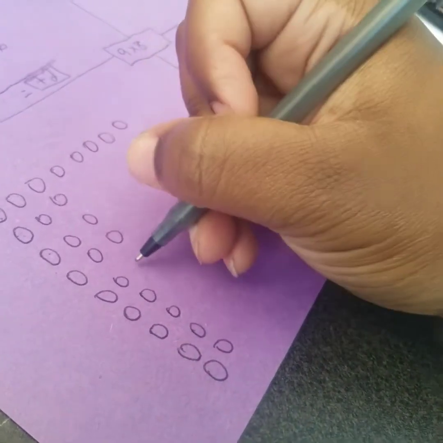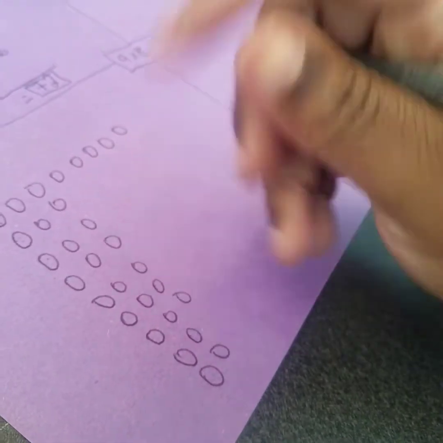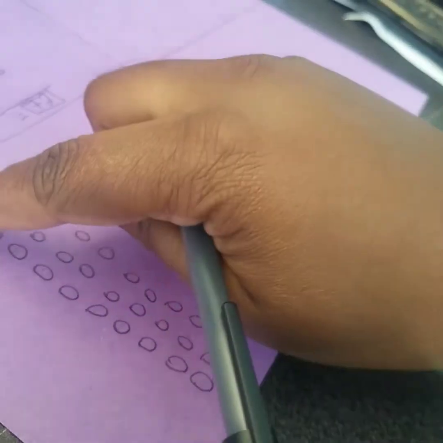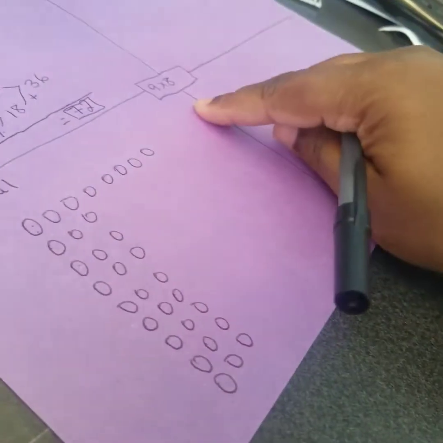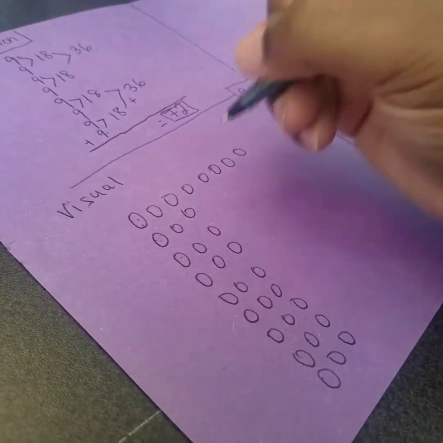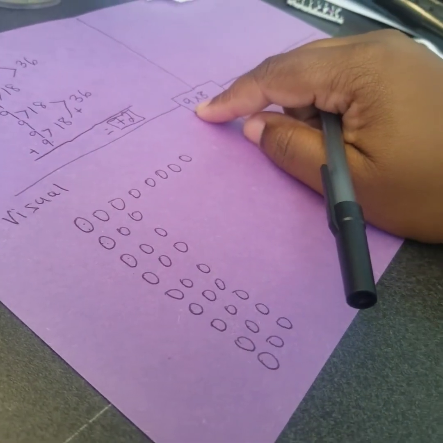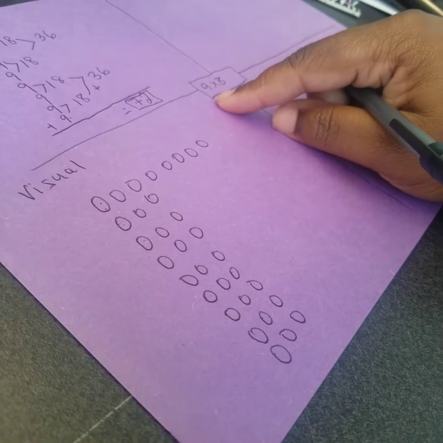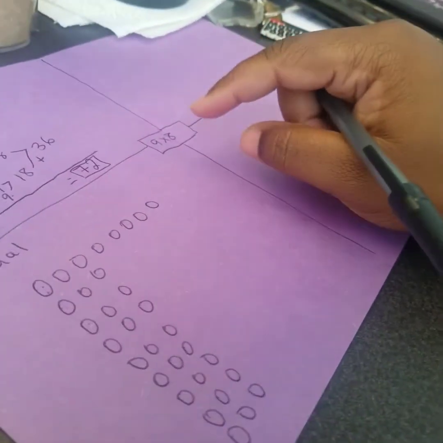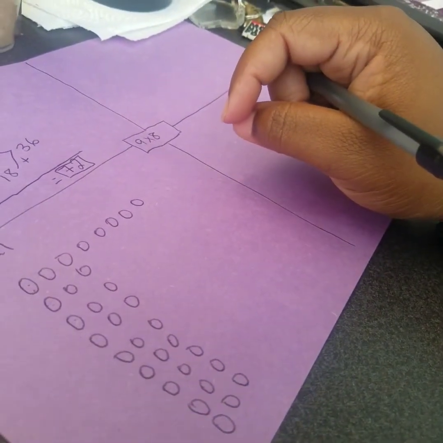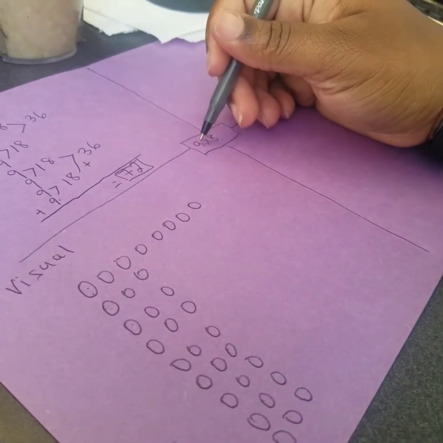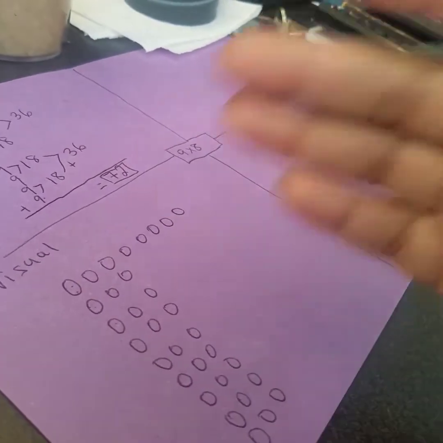Now, I know a lot of people think that you could just do 8 down here and 9 across there. No. It has to be 9 times 8. Because when you're multiplying, you're actually asking yourself, how much is 9 8s? So this is the 9 8 times.